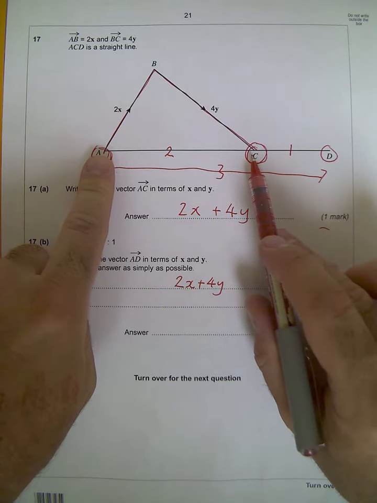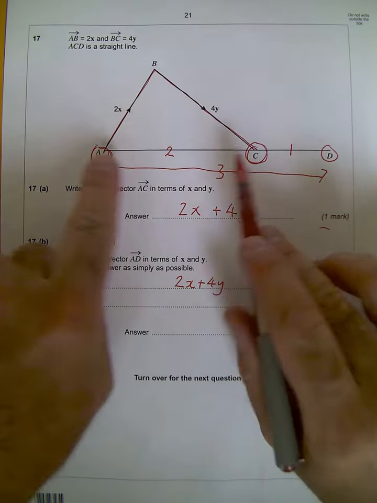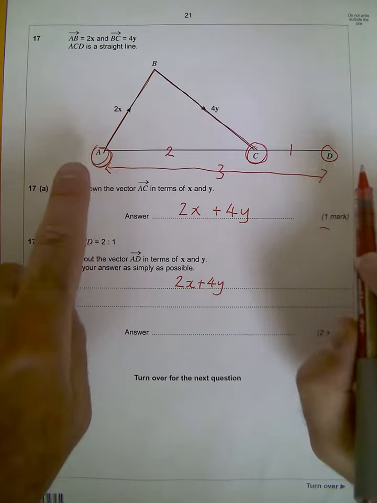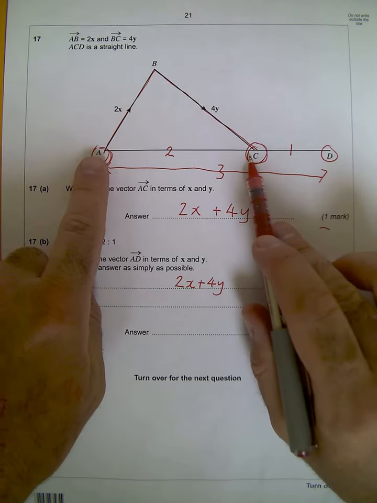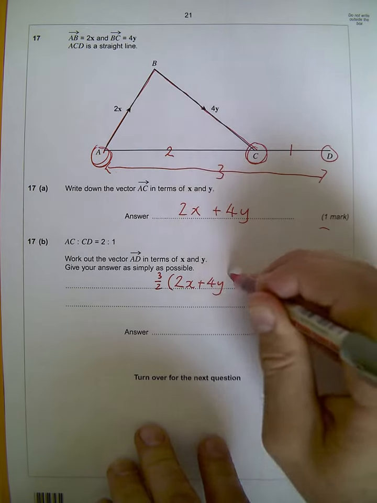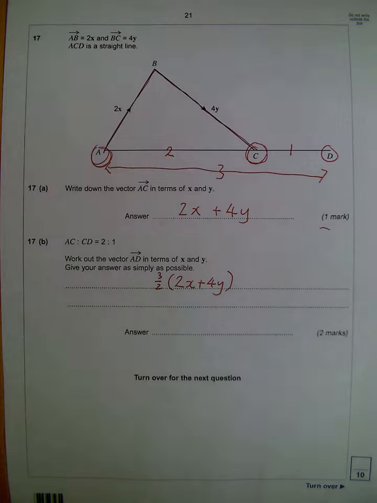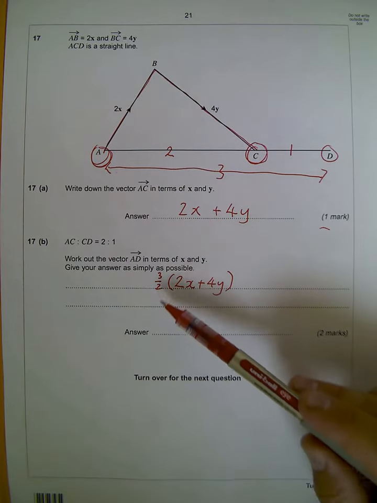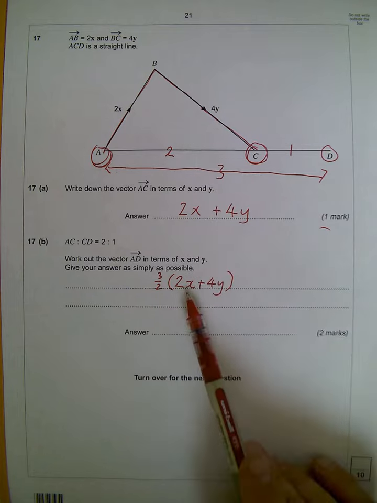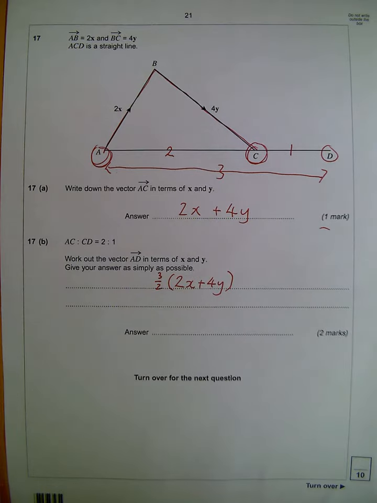And from A to D is in the same direction, but just longer. How much longer? It's longer by a factor of 3 over 2. So AD is 3 over 2 times as big as AC, which is 2x plus 4y that we worked out in the previous part of the question.